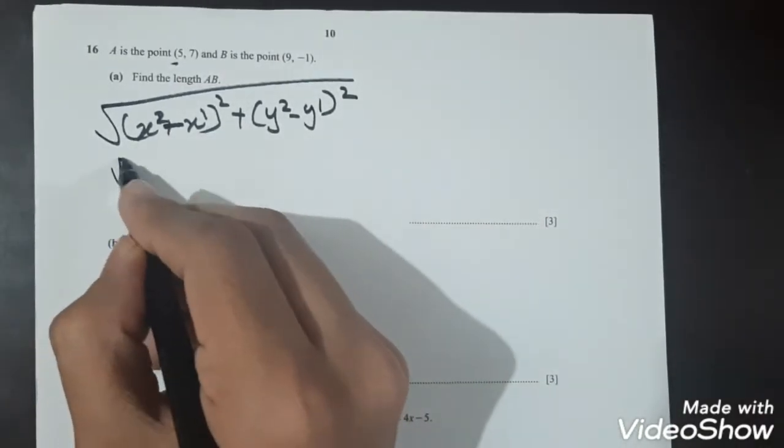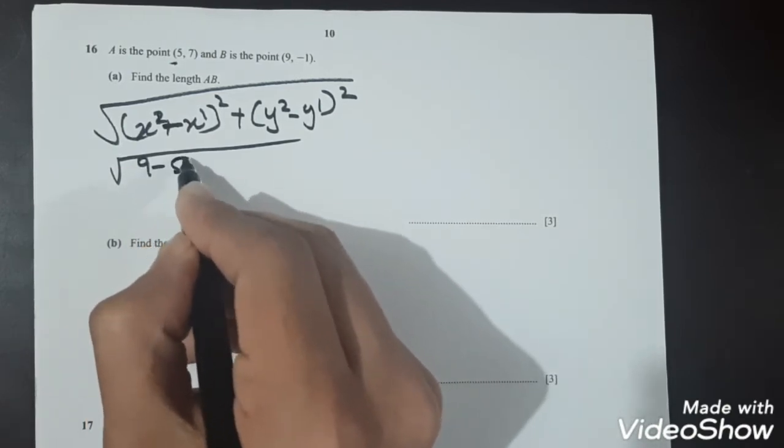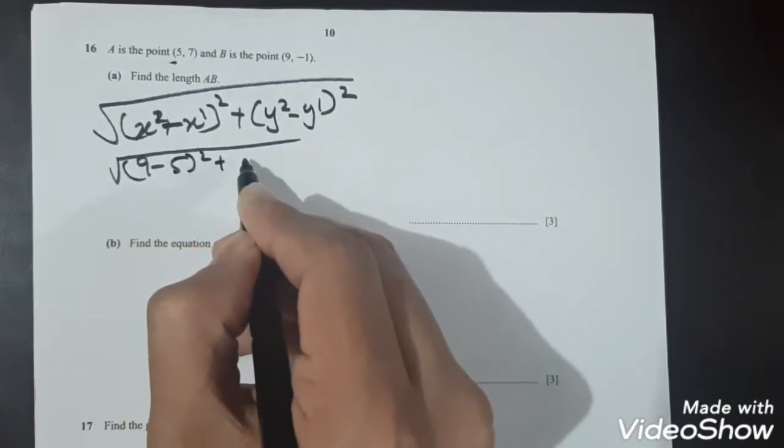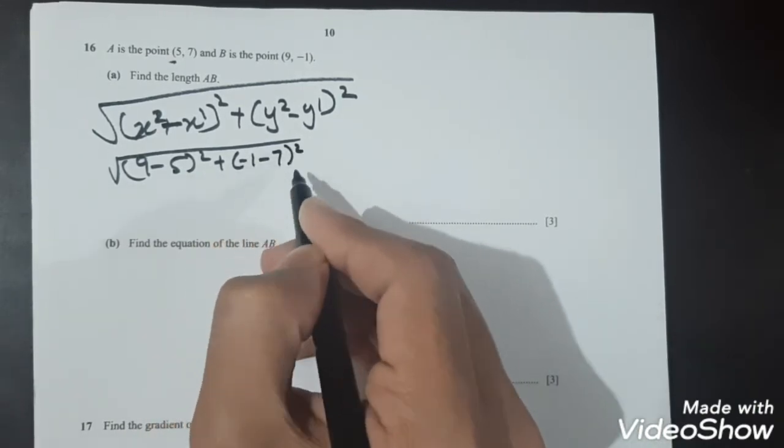So this will be (9 minus 5) squared plus (-1 minus 7) squared.